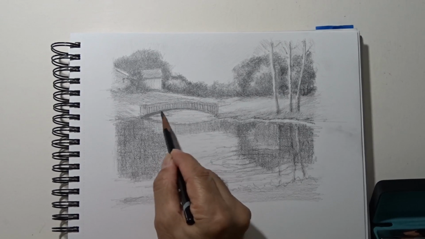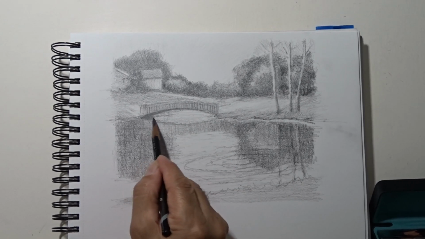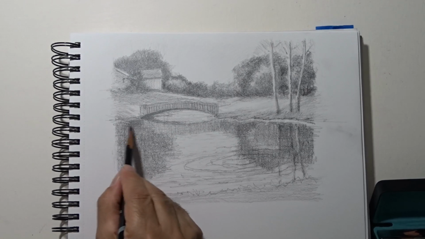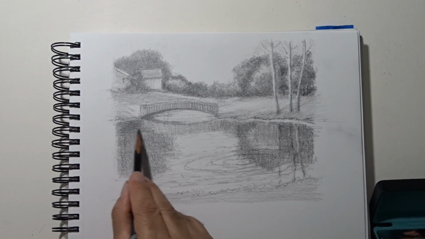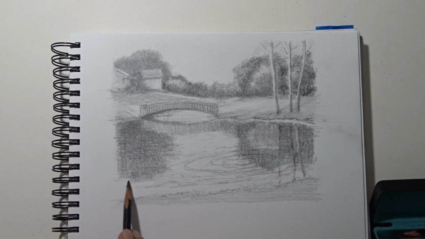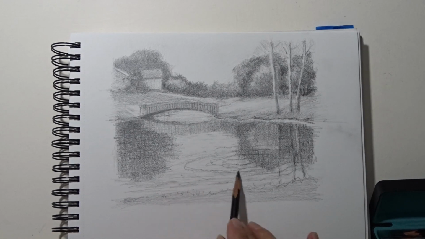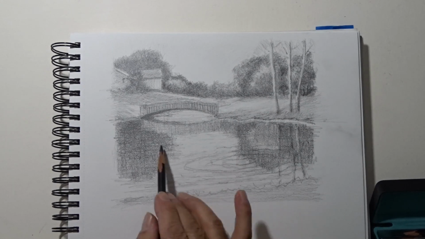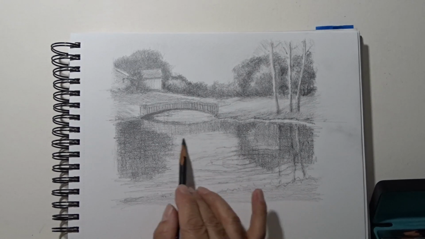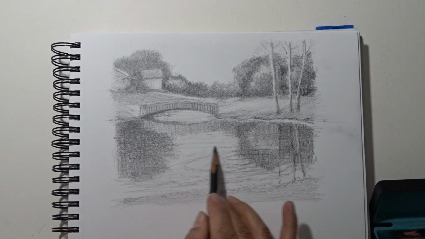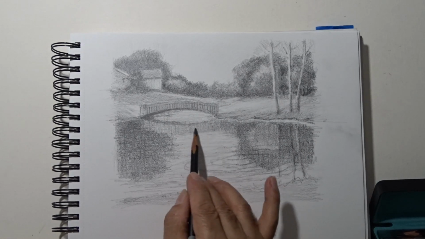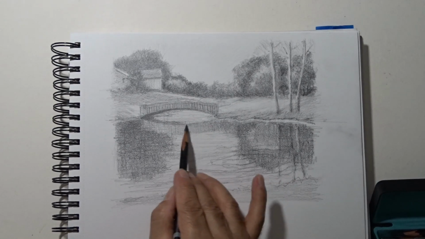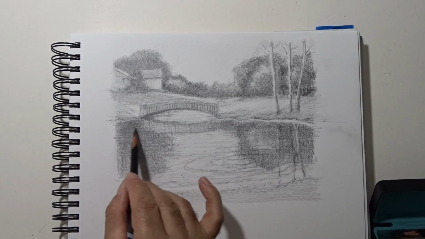So now I'm going to go darker under the bridge. Same thing here. Define the bridge more by darkening the trees in the background. And of course none of the wire is going to be white, so I'm just going to go across very light. I'm still using number 6 for this, and I'm not changing. There.